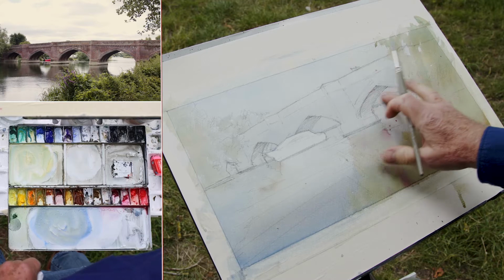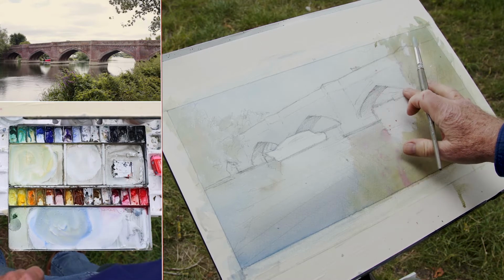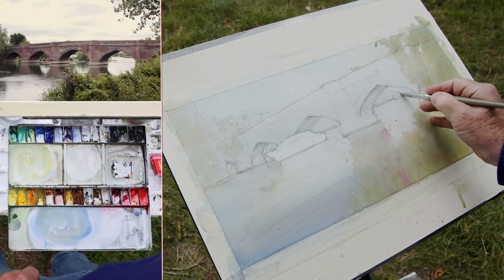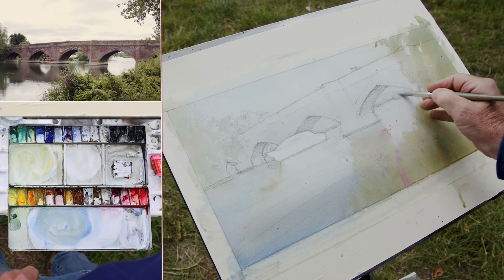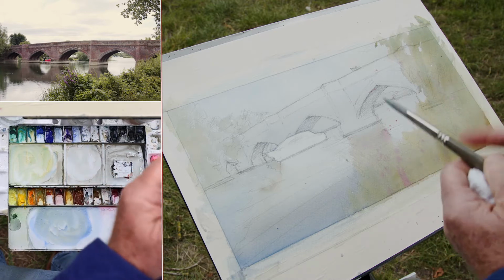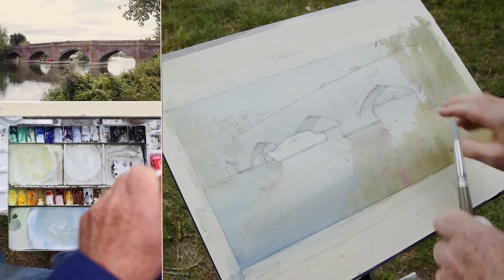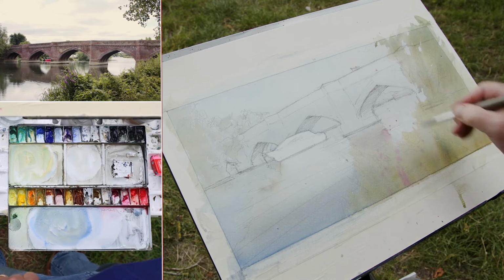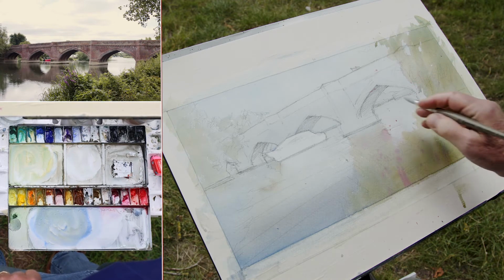This, I'll start here, and I'm going to create some distance by, instead of using green, going quite blue here and then introducing the green. And that will create some distance, I think. The furthest away point in the picture.